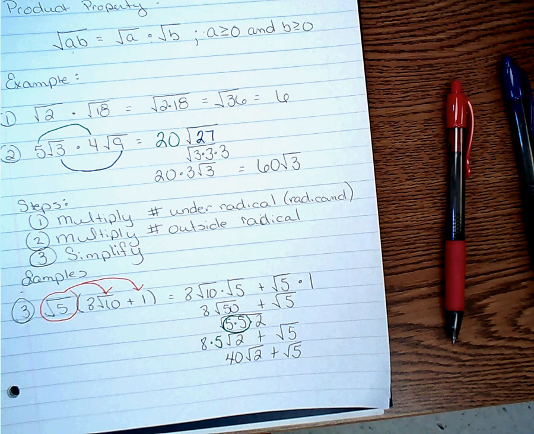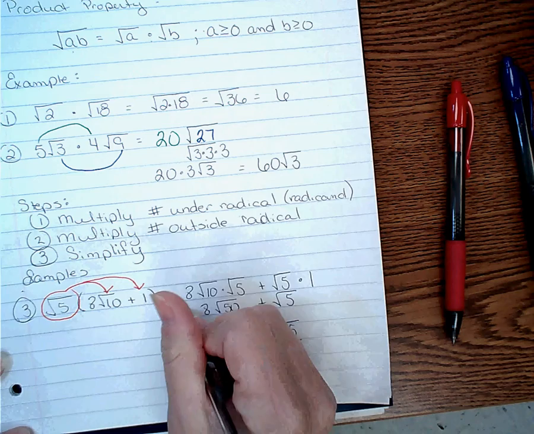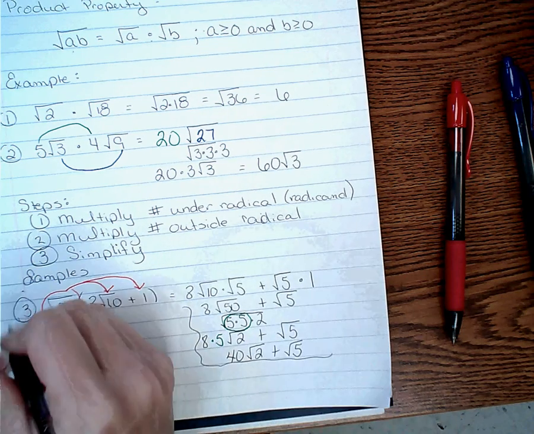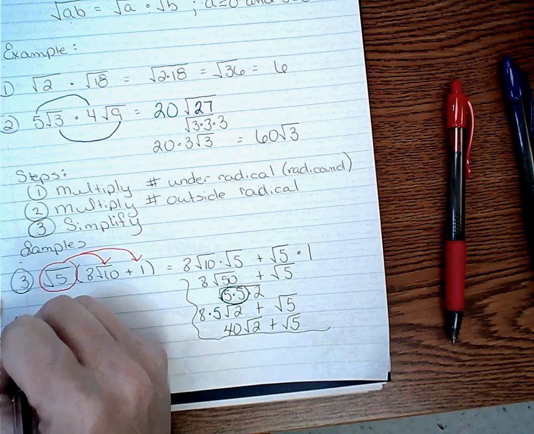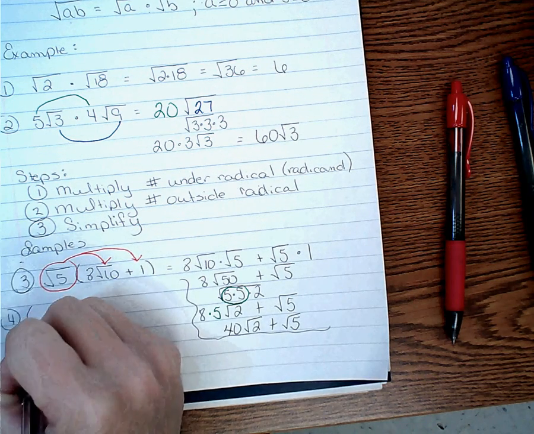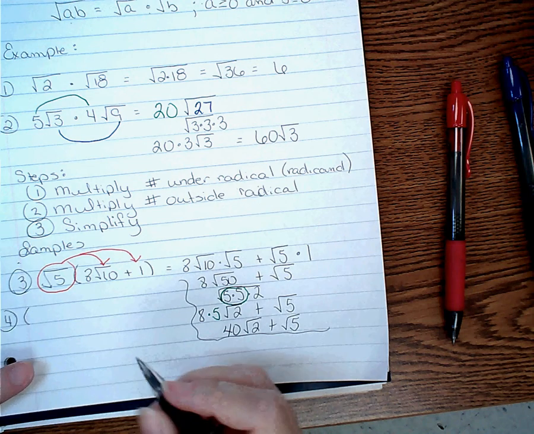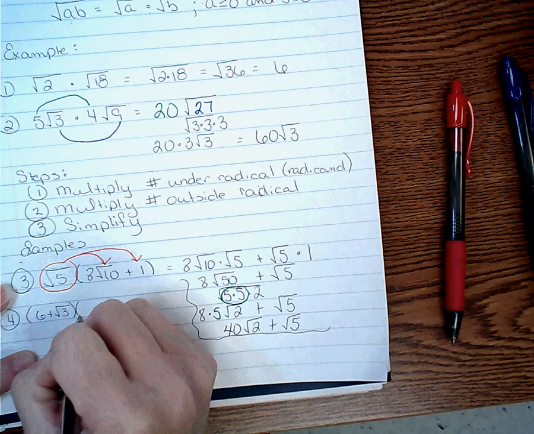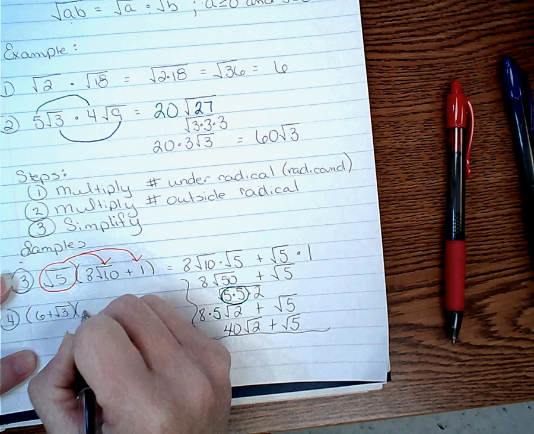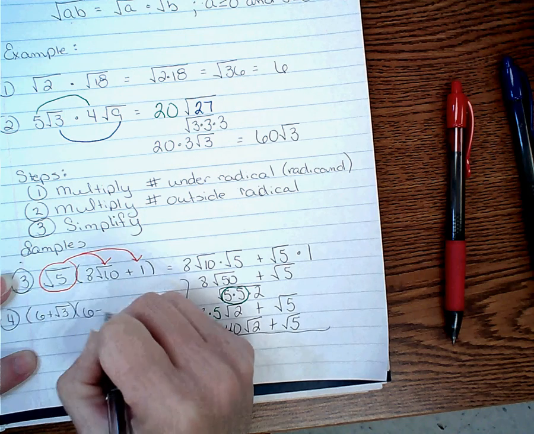Okay? Now you may have one even a little bit more in depth than that. So here's a fourth example. Let's see if I can squeeze this in here. Let's see. What if we have 6 plus radical 3 times 6 minus radical 2.